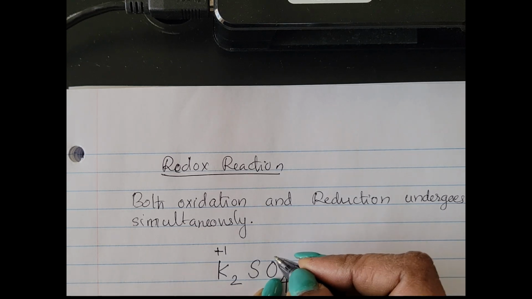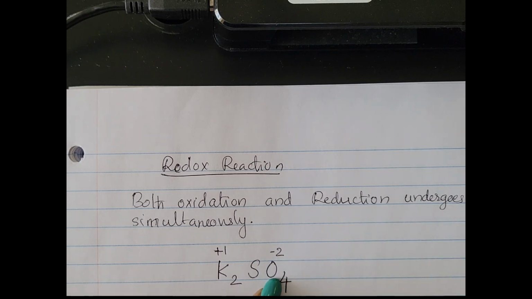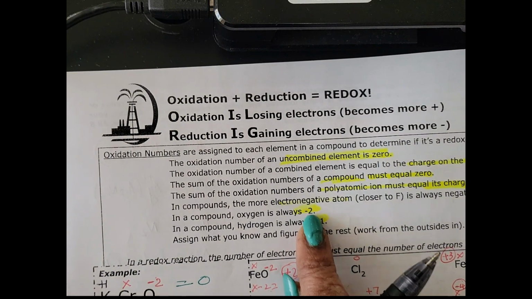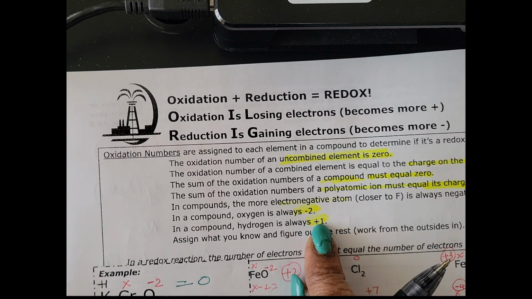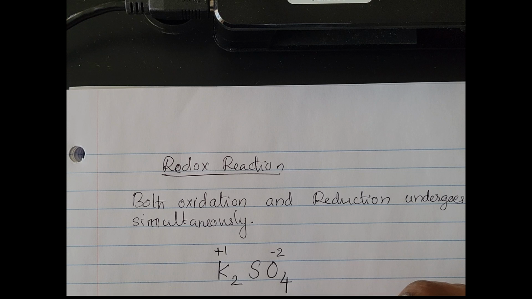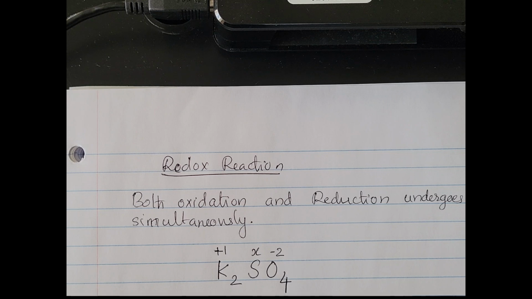And oxygen is also given to you. Oxygen will also show minus 2. That is given to you on your note paper. Oxygen will form minus 2. Hydrogen will form plus 1. And sulfur, by normal knowledge, I know it is minus 2, but sulfur can show different oxidation states, so I don't know the oxidation state. I'll put a variable there, X.